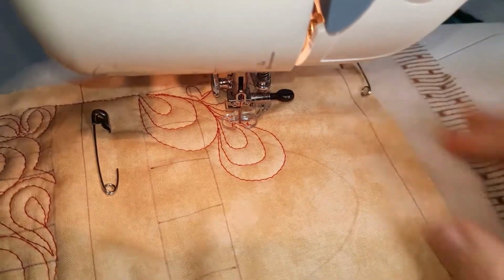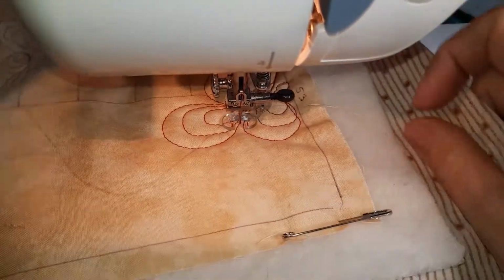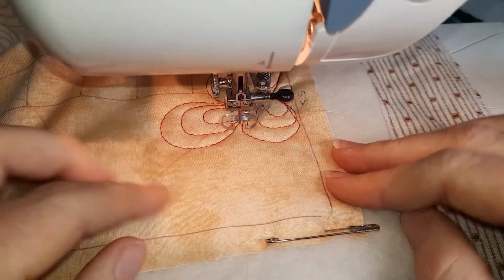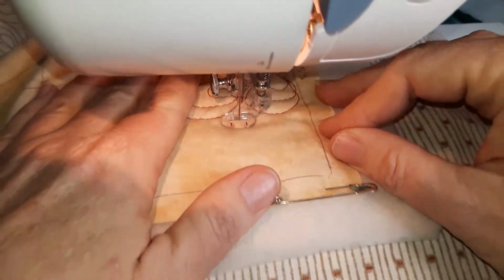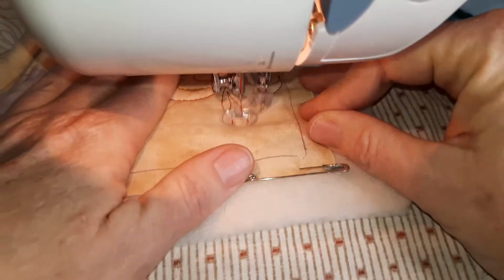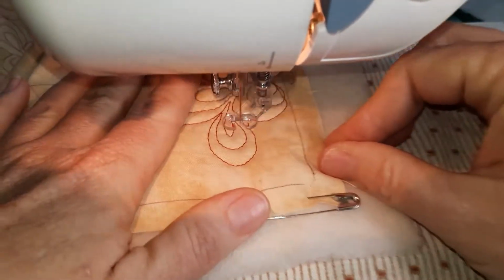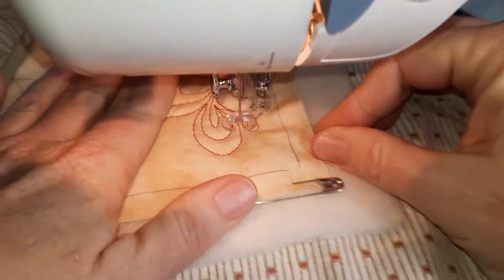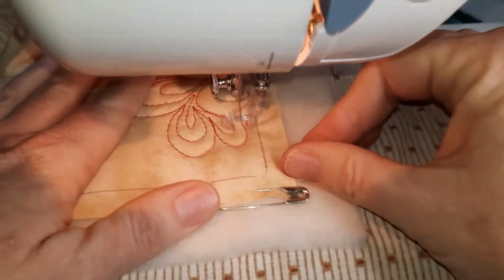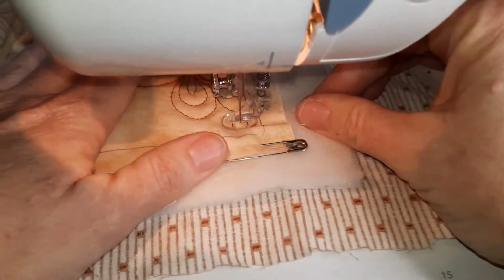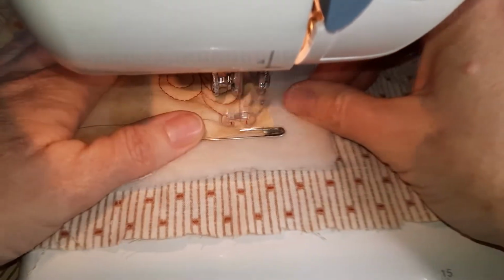If you need to stop, reposition your hands and work out where you need to go next, then that's what you should do. So I'm trying to keep mine a bit longer than oval shaped. They're round shaped, like a longer effect.